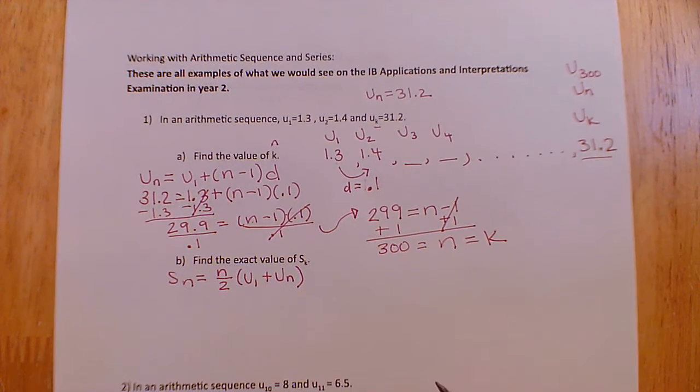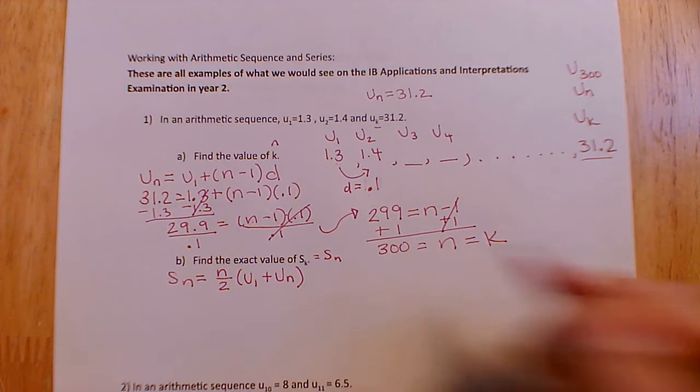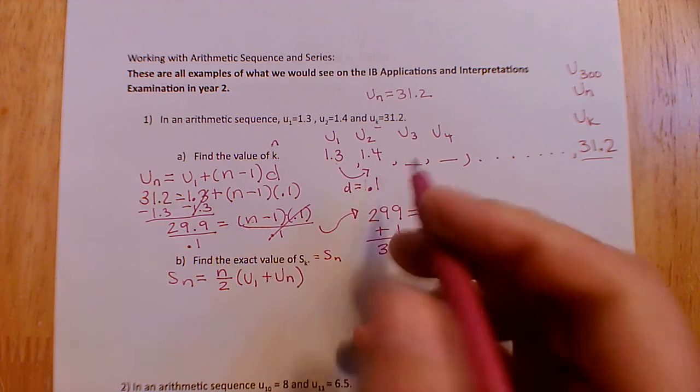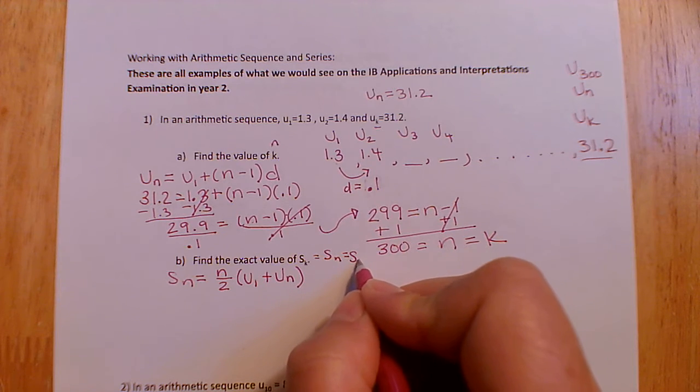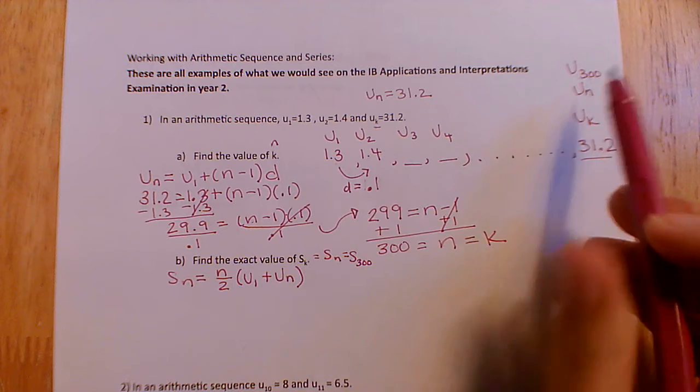Okay, part B. Find the exact value of s sub k. So remember, again, s sub k really means that we want to find s sub n. And so we need our sum formula. Yes, S stands for sum. So here's our sum formula. They want the value of s sub k, which is s sub n, which we just found, which is s sub 300. So they want you to find the value.